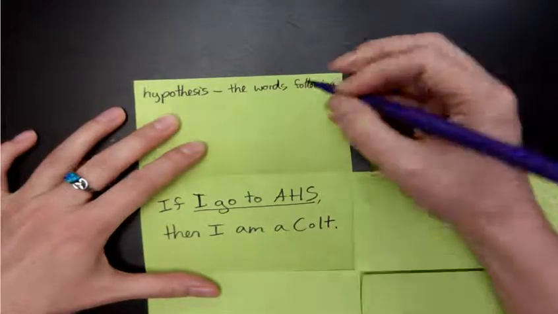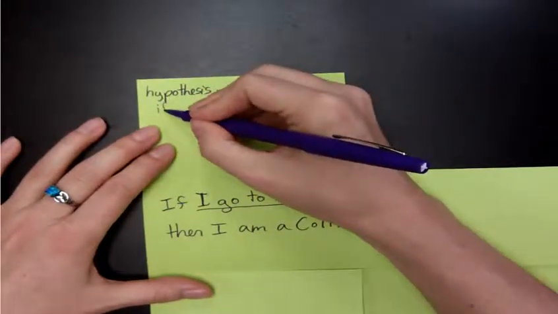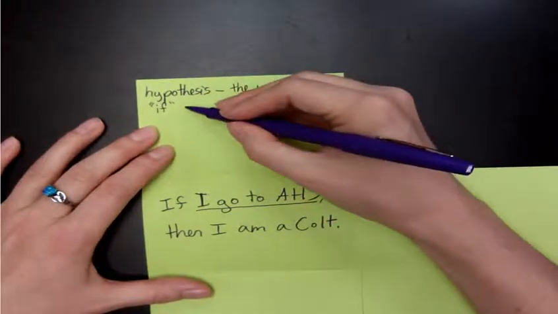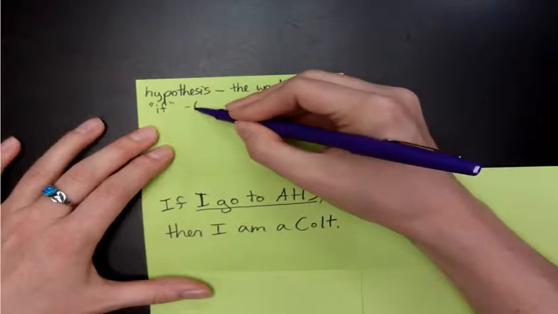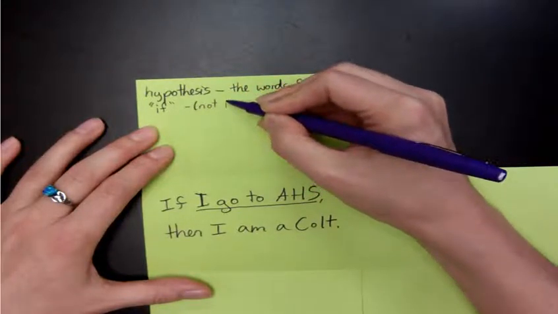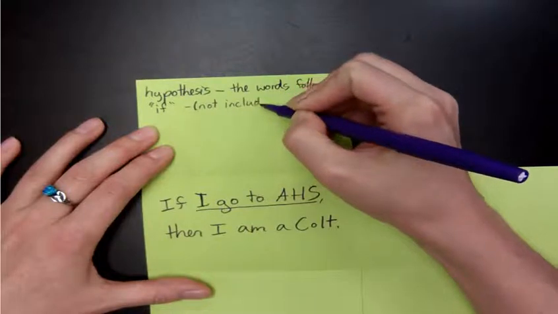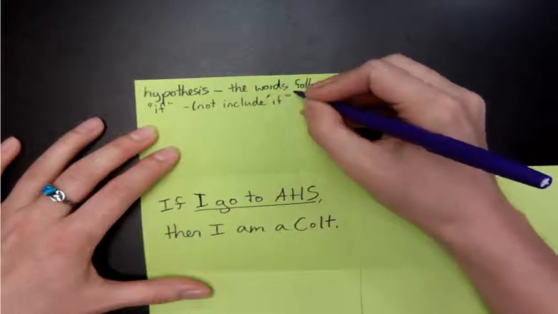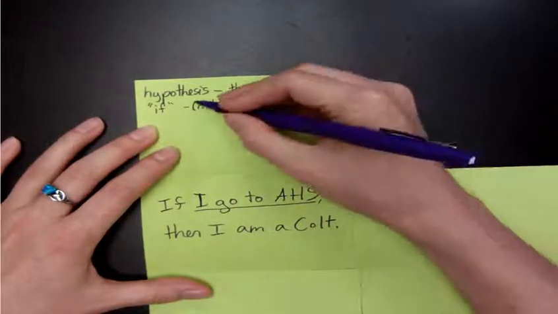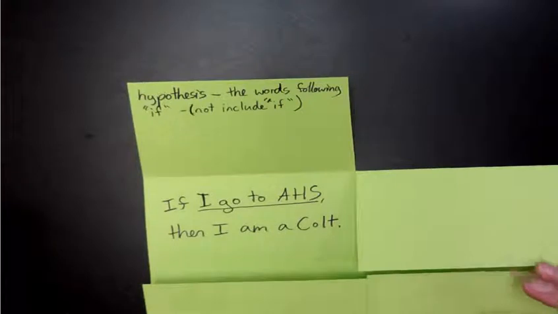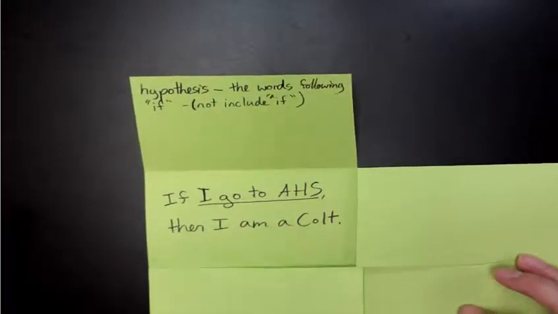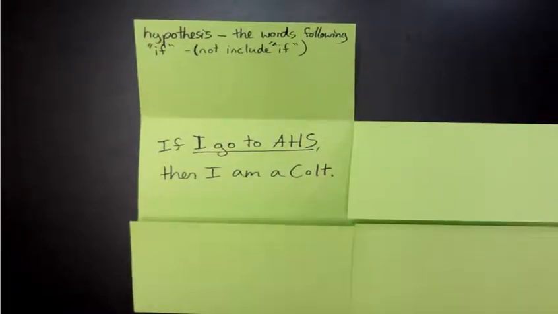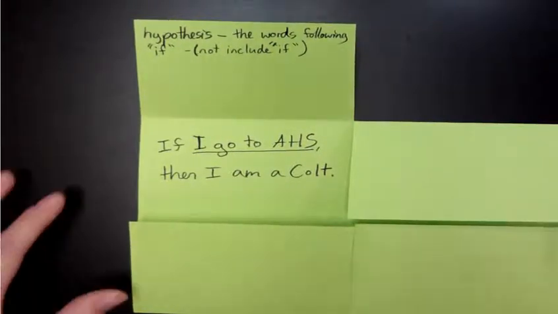following if. And then it's really important they do not include if. So it's just a statement. If sets it up, but it's just a statement, because that will show up on a test or quiz where one of the multiple choice answers has the word if and one does not.